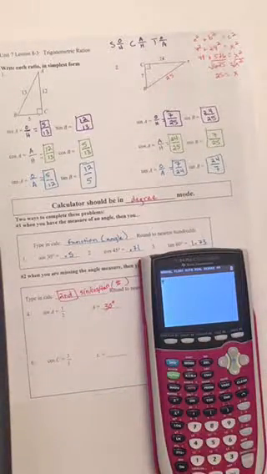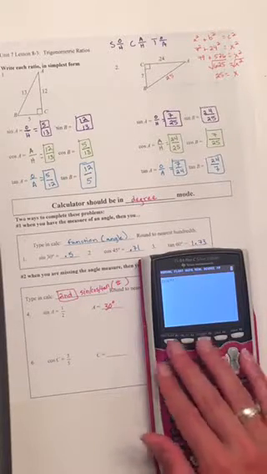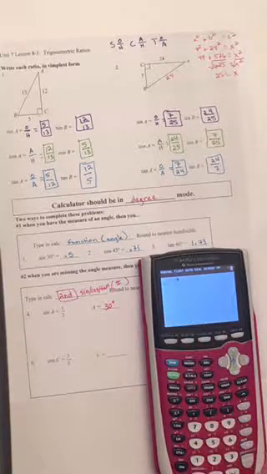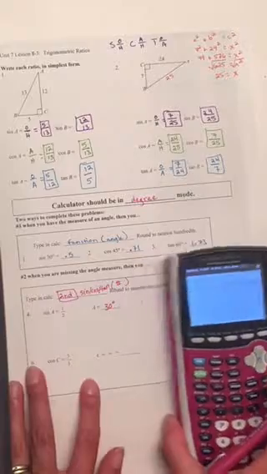Number 7, we have cosine of C is 3/5. So if I want to find out the angle measure there, I would do second cosine. That's my inverse function. And then I'll put in my fraction, 3/5. And I get 53 degrees.